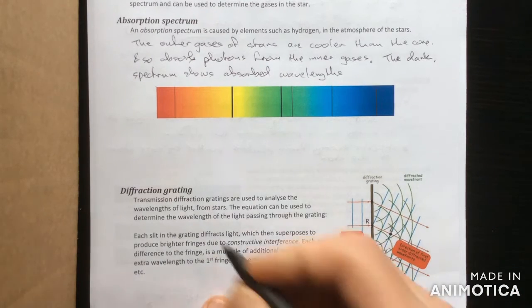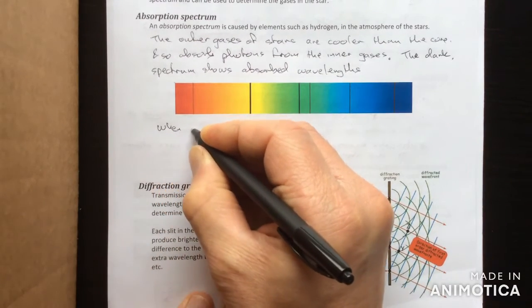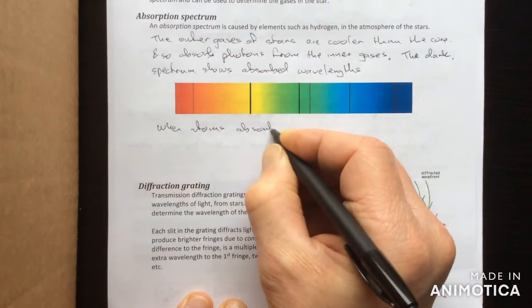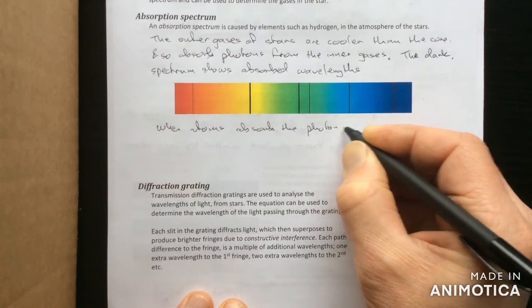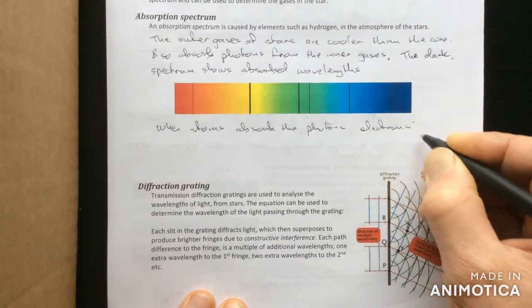And so, as I just said, in terms of completion, when the atoms absorb the photons, electrons jump up.